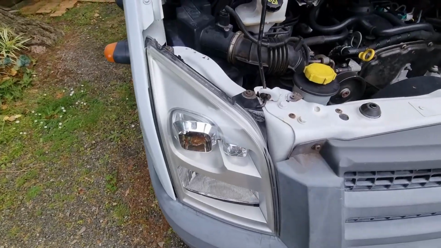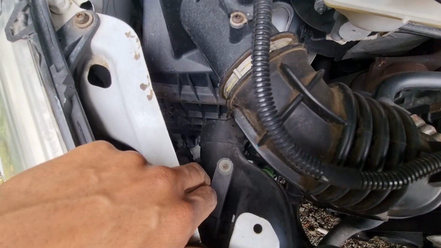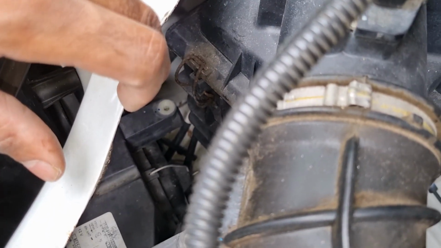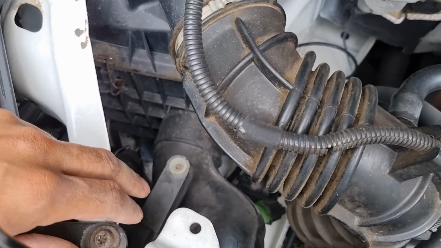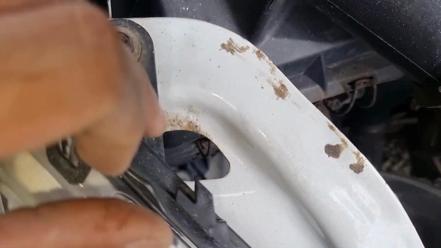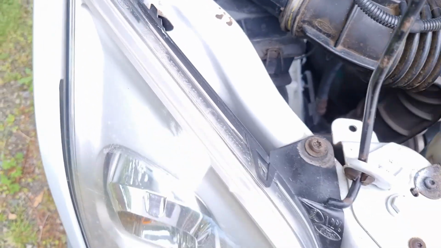So now that I've got the light back in place and it's all secured, now I can show you how easy it is to access those adjusters. So this is the top one, and that's the bottom one for the headlight, just down there. Just over there is the bottom one, and the top one over here. Ford were actually good in giving you an open slot over here, so that goes right down there, so you can easily adjust the adjuster down there. So that's how easy it is.